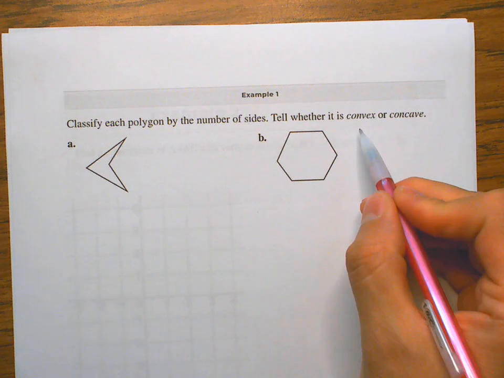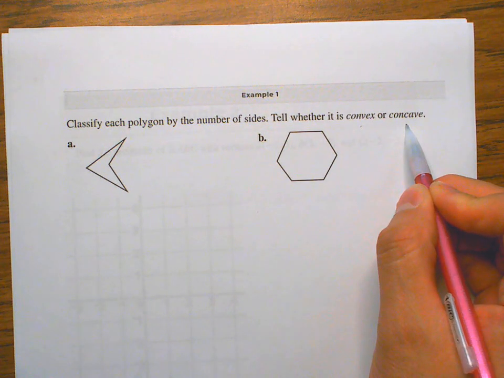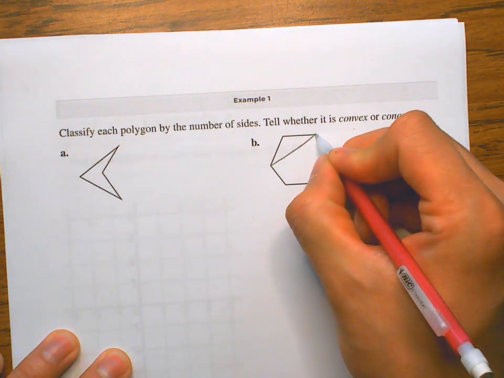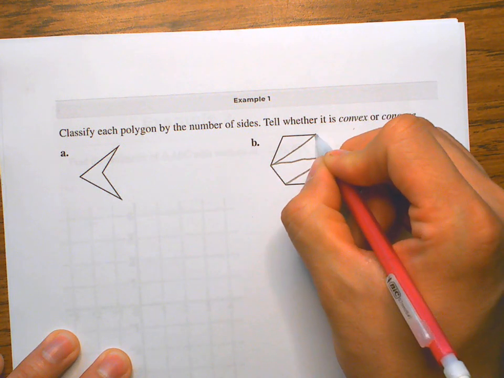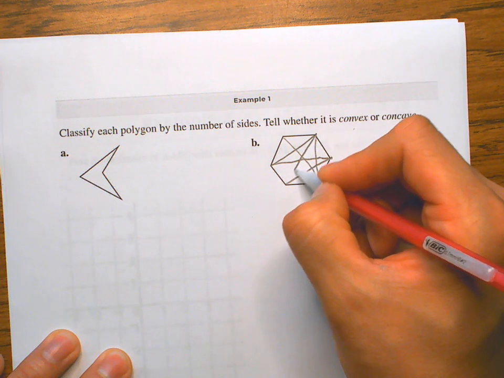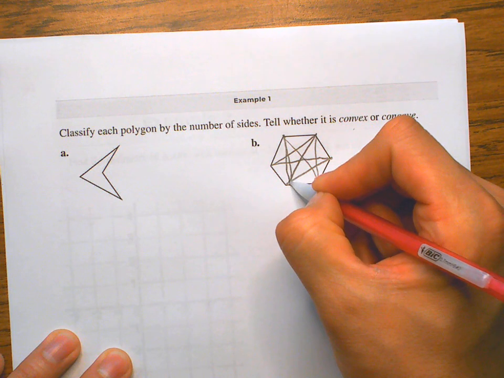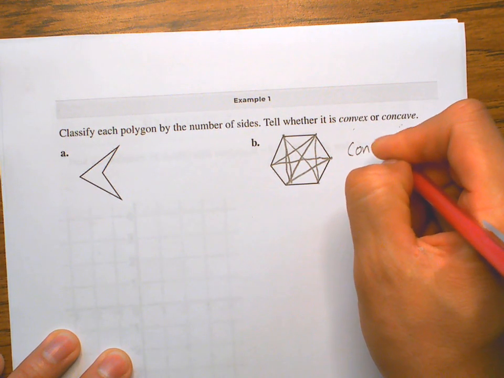If any of the diagonals lie either outside or partially outside, then it's going to be called a concave. So to test this, all we have to do is draw all the possible diagonals. As you can see, all these diagonals remain inside. So this is going to be a convex polygon.